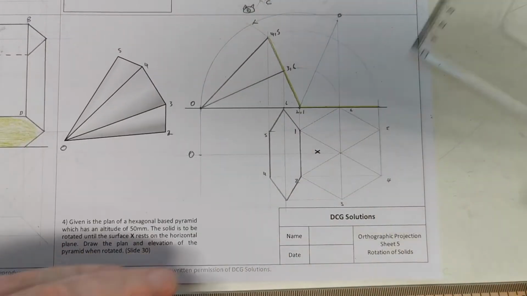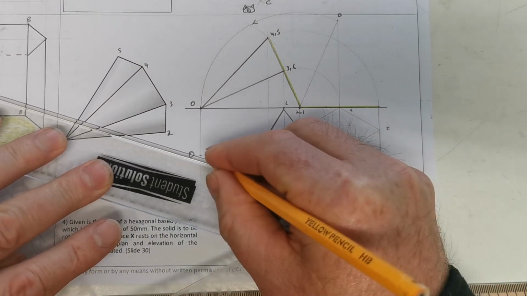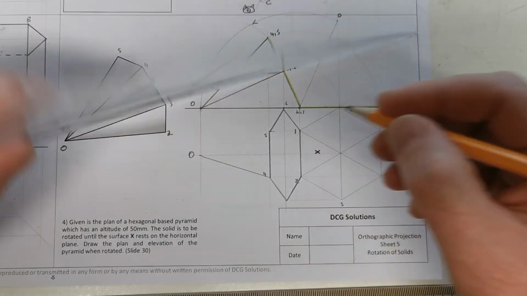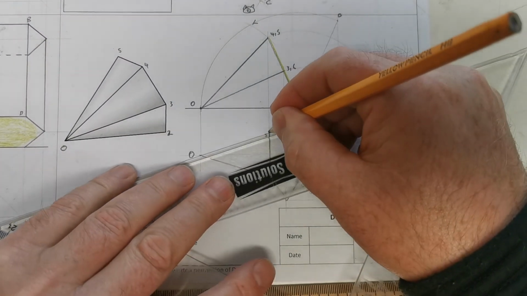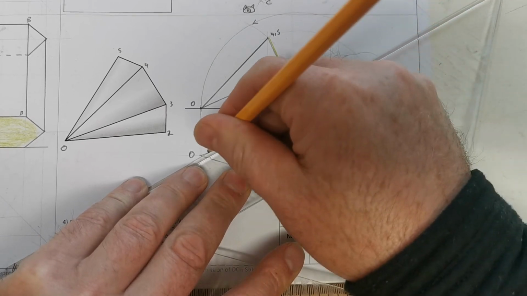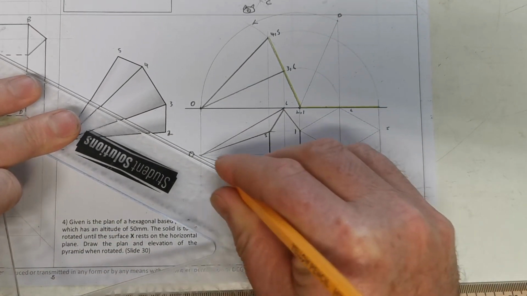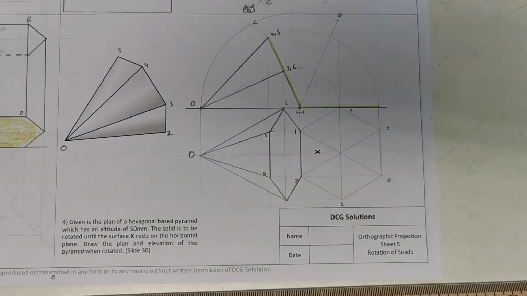And finally then, just put in these edges here, going to the apex. And I'm going to just throw maybe one color on this.